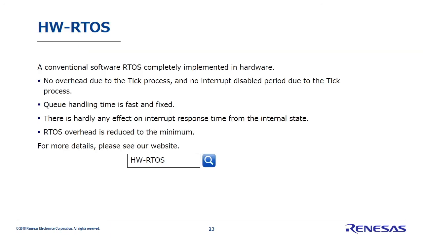Finally, I'd like to tell you about Renesas Electronics' original technology, Hardware Real-Time OS. In our Hardware Real-Time OS, tick processing is implemented in hardware. As a result, there is no overhead caused by tick processing, and the interrupt disabled period from the tick process is eliminated as well. And since queue processing is also implemented in hardware, there's no variation in queue processing time or related interrupt disabled periods based on the internal state of the queues. As a result, using Hardware Real-Time OS allows for the highest possible real-time performance in an embedded system.